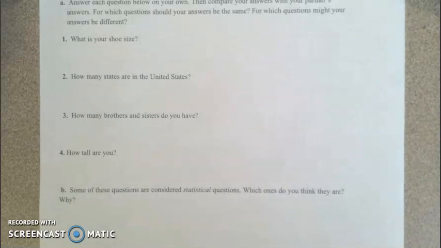So in part B, it says some of these questions are considered statistical. Those would be questions 1, 3, and 4. Since we're all going to get different answers, we're going to get a set of data points or data values that we can organize, that we can analyze, interpret. But with number 2, we're all going to say 50. We don't have any data to organize. So we would say that numbers 1, 3, and 4 are all statistical.